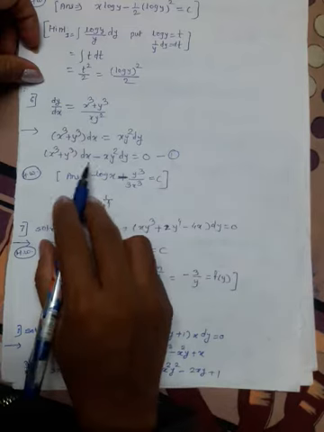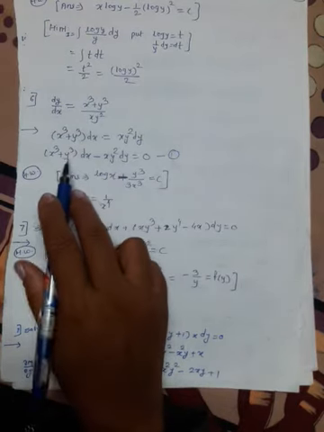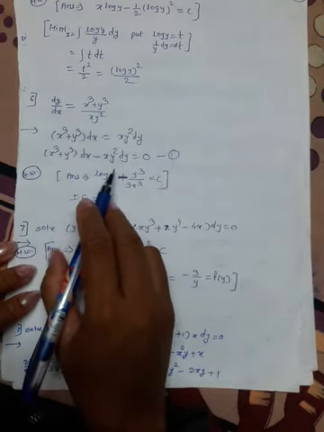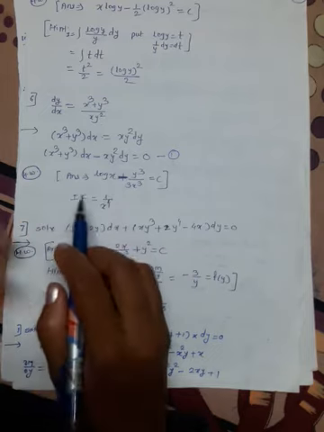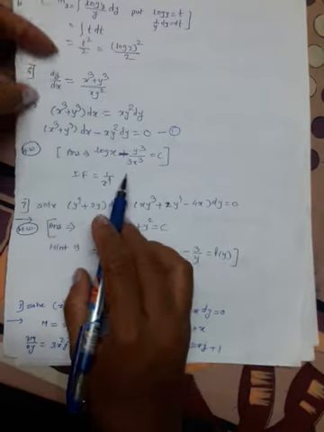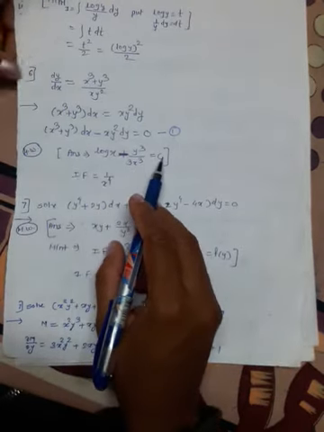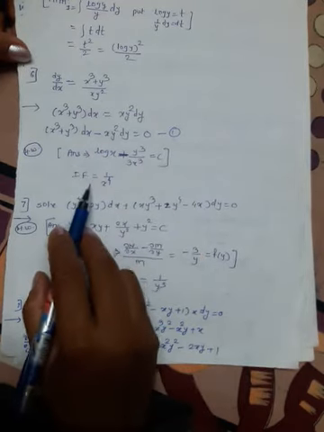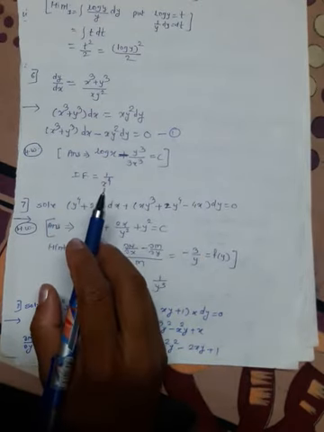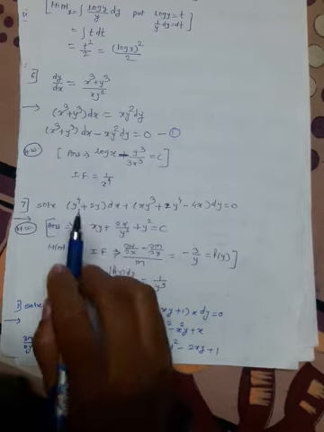This is in the form of m dx plus n dy, where m is this and n is minus xy square. Solve this example, you will get the answer log x minus y cube upon 3x cube is equal to c, and the integrating factor of this example is 1 upon x raised to 4.